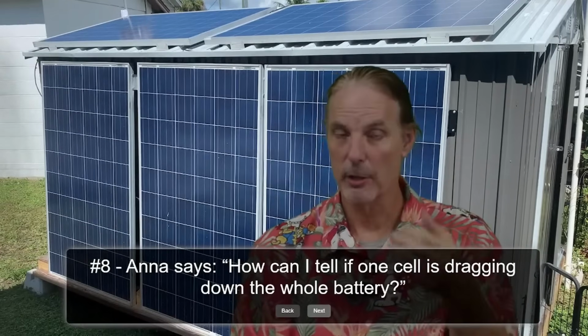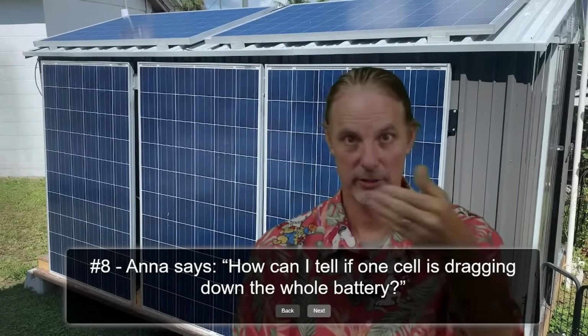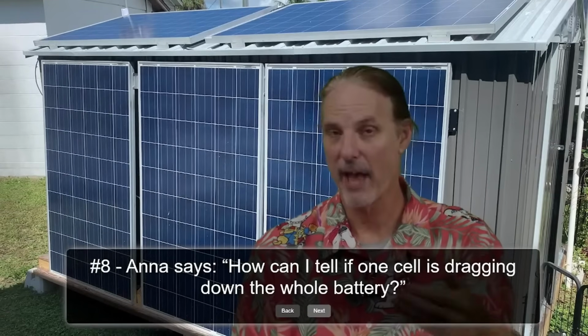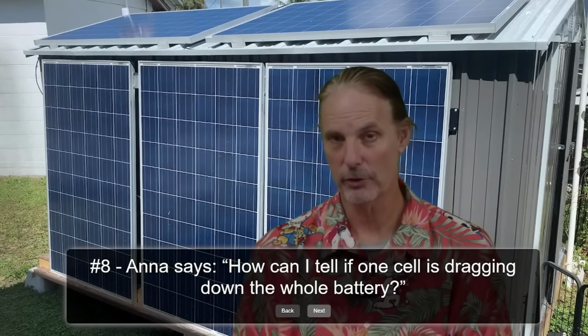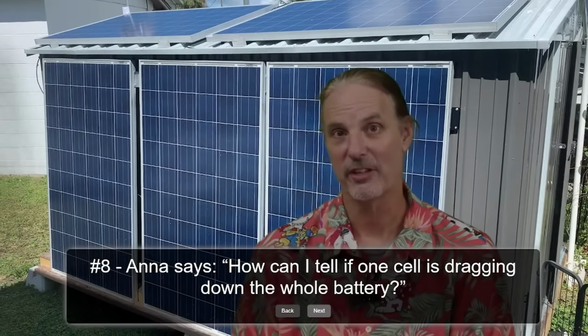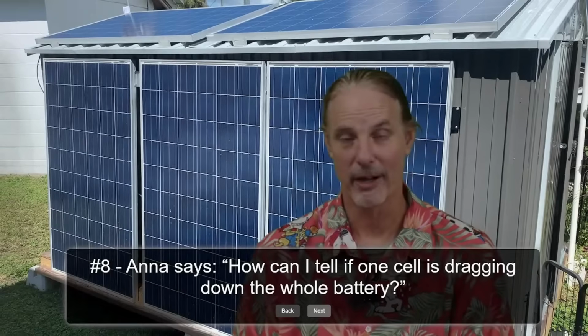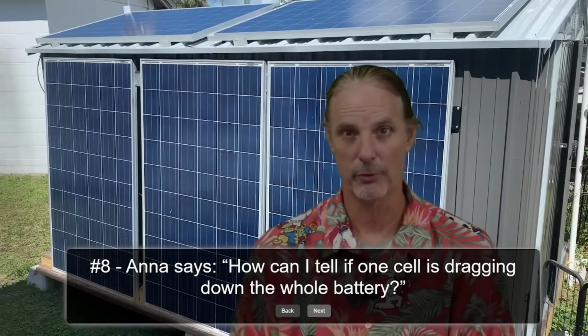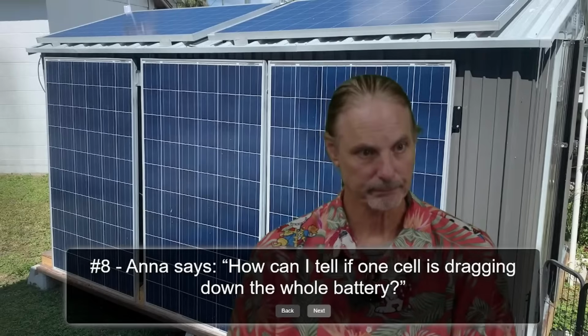So you're not going to get 100% out of that cell because now it is gone past the point of being useful at that point. But you will at least get to use the rest of the other 15 cells in the pack, or 3 cells in the pack, or however many happens to be, whether it's 12, 24, 36, or 48 volt.